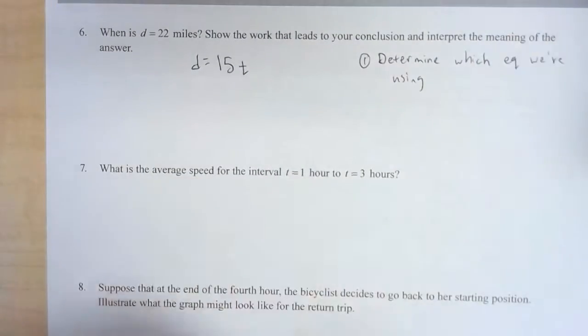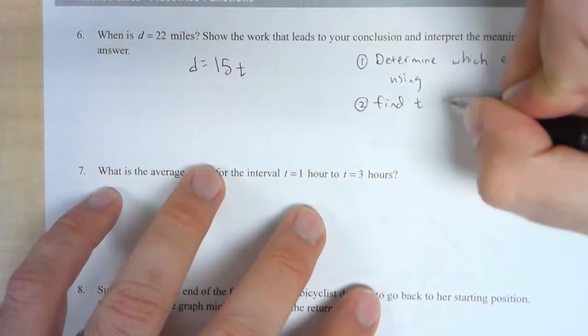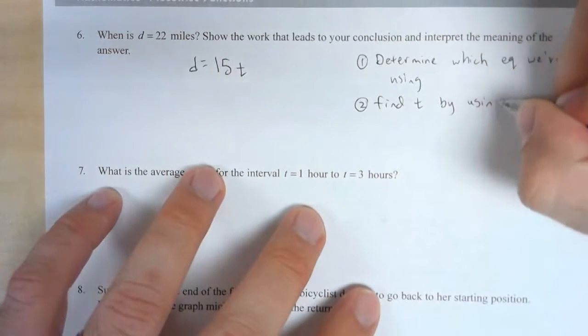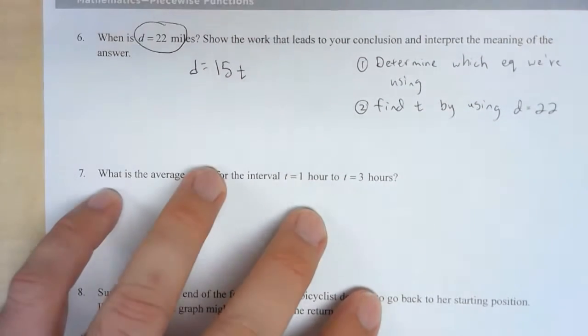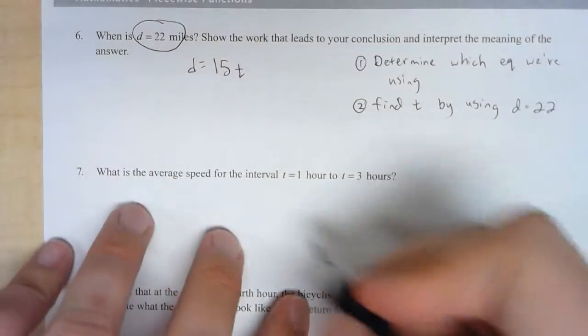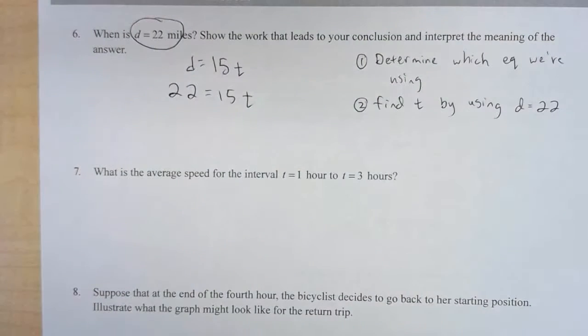We're also going to find t by using d equals 22, just like it says right here. So we're substituting in 22 for d in d equals 15t. If you would please go ahead and solve this on your own, you can give me the decimal answer or the other answer. I really don't care, it doesn't matter. I prefer fractions, but that's fine. Alright, go ahead and solve it and then pause it while you're solving it, and then we'll move on.